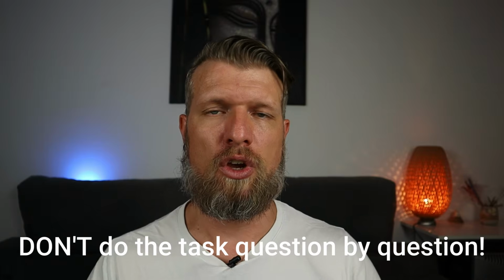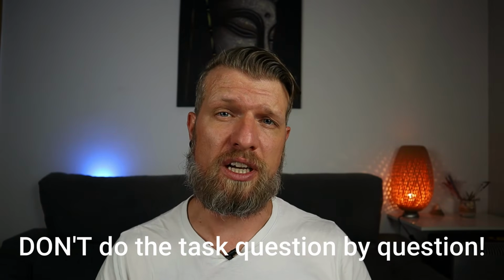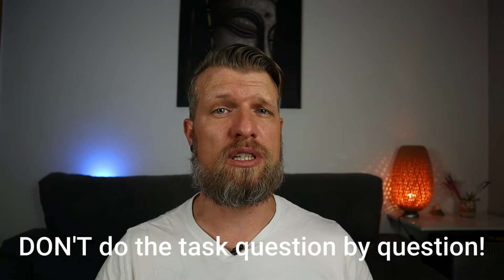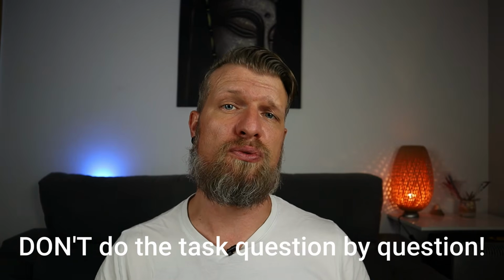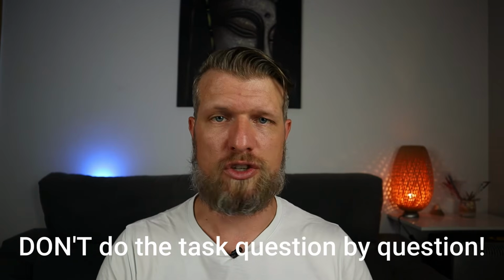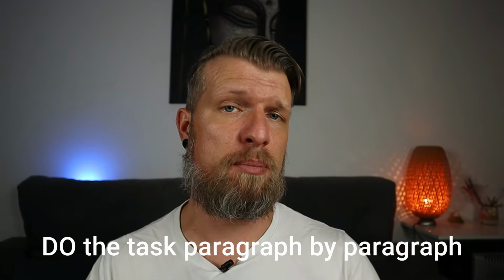One of the biggest mistakes that candidates make in part 8 of Reading in Use of English is that they want to go through the task question by question, which can cost you a lot of time because you might have to read the text 4, 5 or 6 times before you find all the answers to the different questions. Instead, I would go through this task paragraph by paragraph.